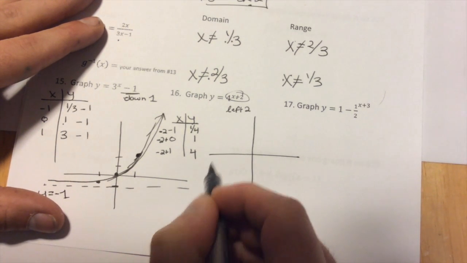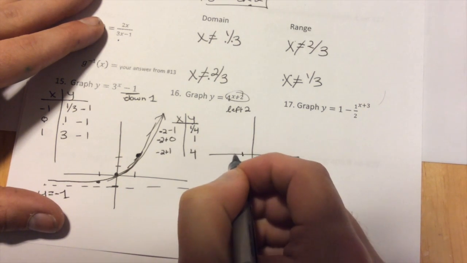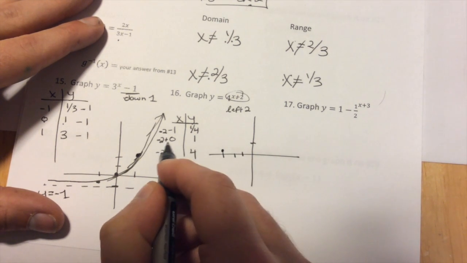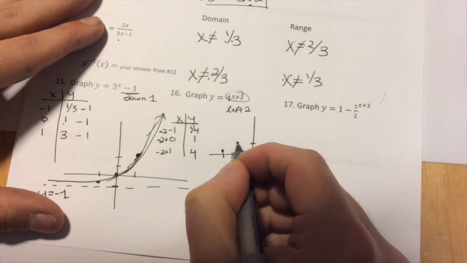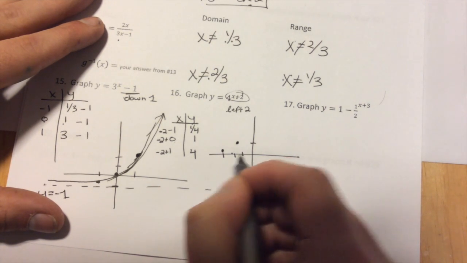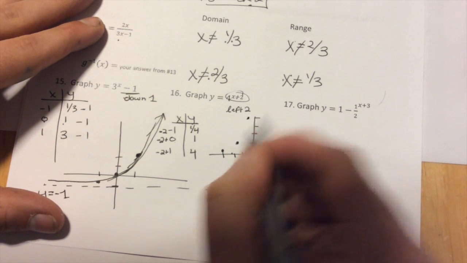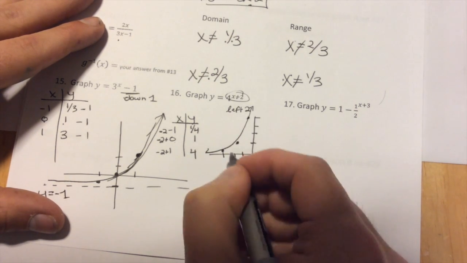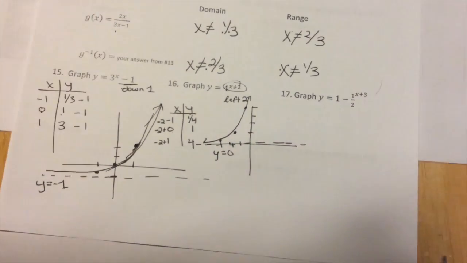So I draw my table. At negative 1 minus 2, that's negative 3, y is 1/4. At 0 minus 2, so at negative 2, y is 1. At negative 2 plus 1, that's negative 1, my y is 4. So it shifted my graph 2 to the left. I still have a horizontal asymptote at y equals 0, and I'm good from there.